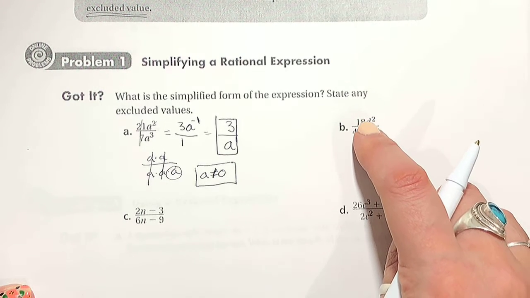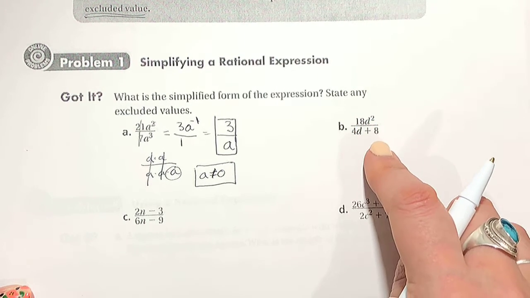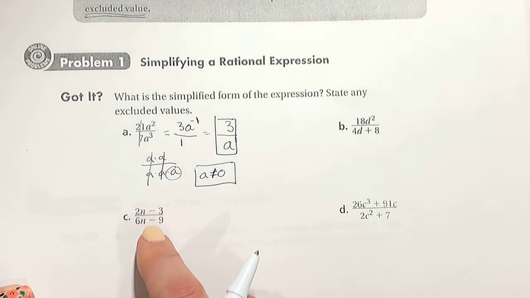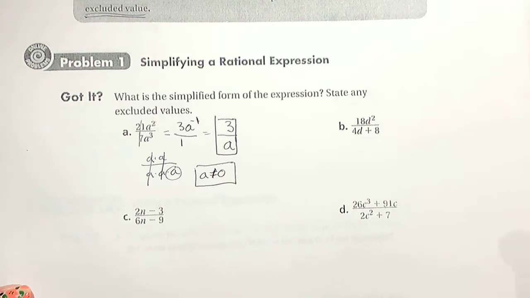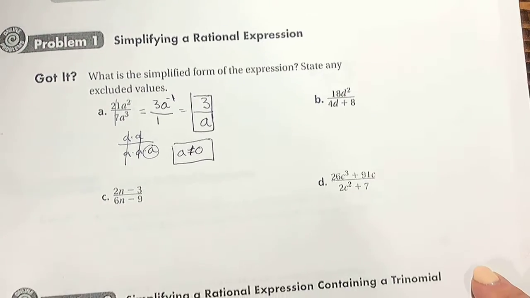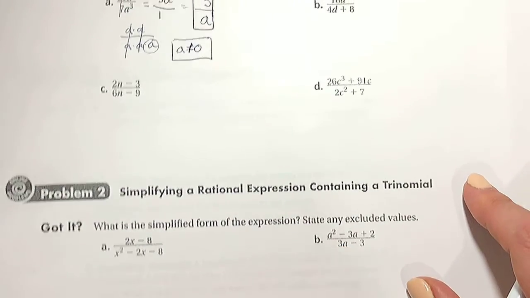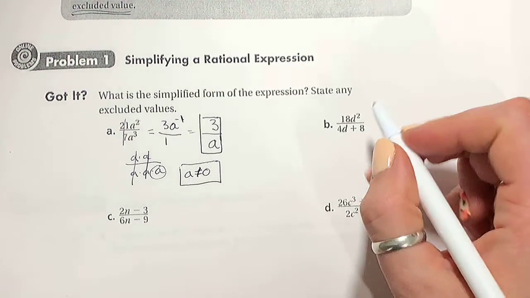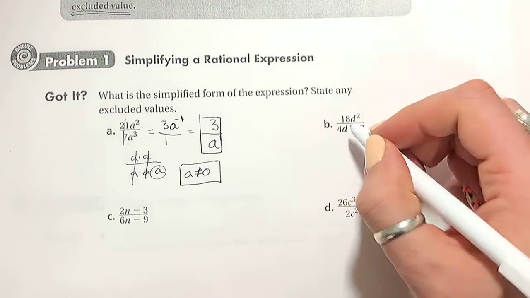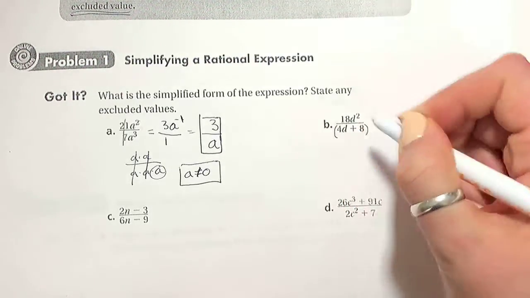Hey, on the next one, we have a monomial and then a binomial in the bottom with 2 terms. So when you start getting more terms, like all of these have binomials in them, you still want to think of finding your common factors whenever you have these bigger polynomials. So in order to simplify them, you're going to look for common things.